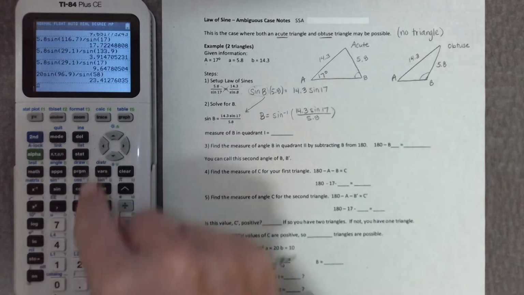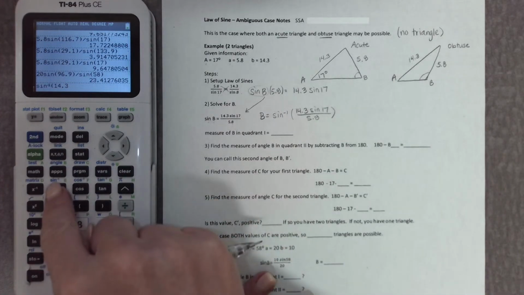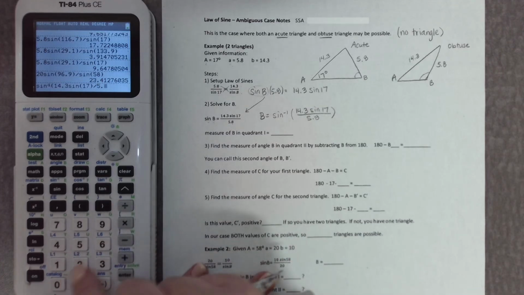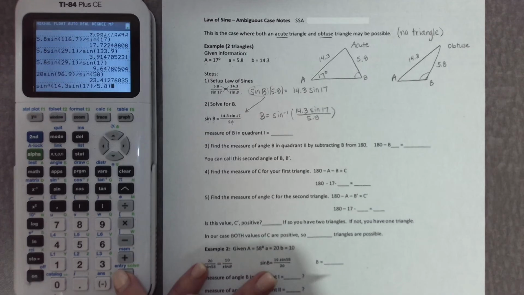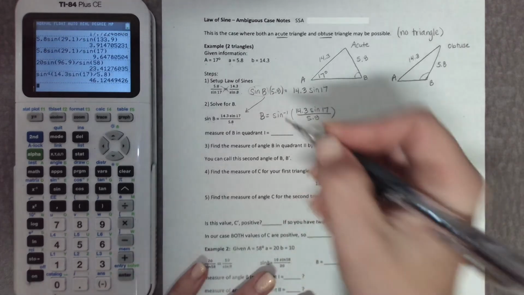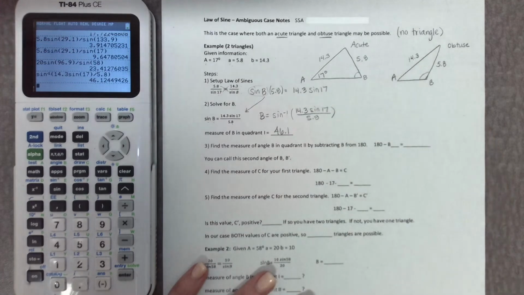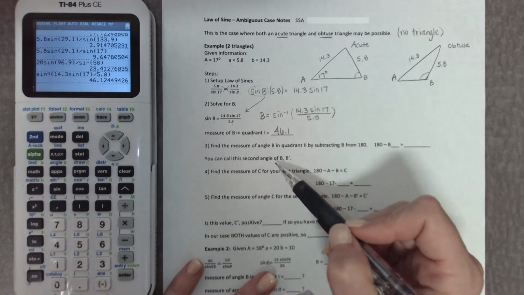So you have inverse sine of 14.3 times the sine of 17 divided by 5.8. Close that off, and you get 46.1.